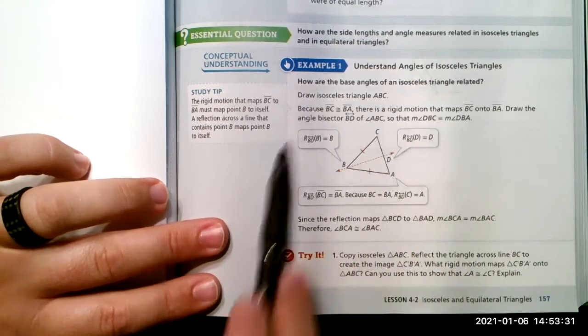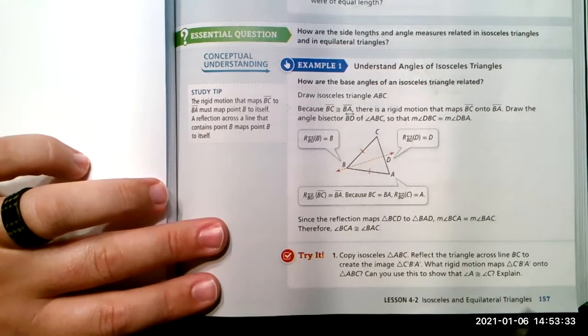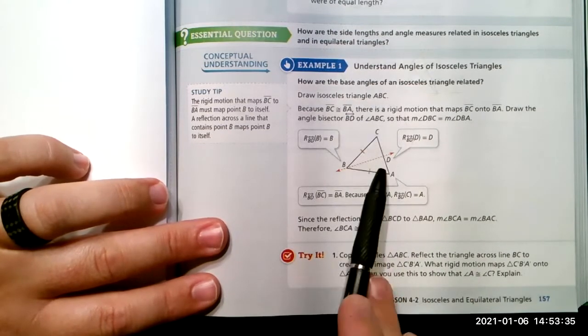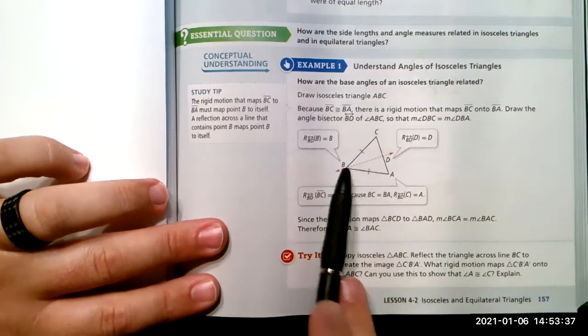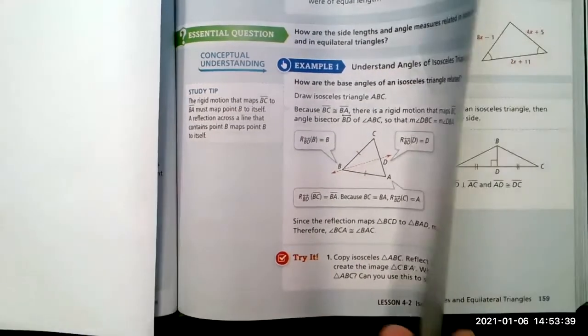Again, there's lots of algebra happening here, so don't let it confuse you. Just keep in mind the two base angles have to be the same, and the two side lengths have to be equal. They have to be congruent.